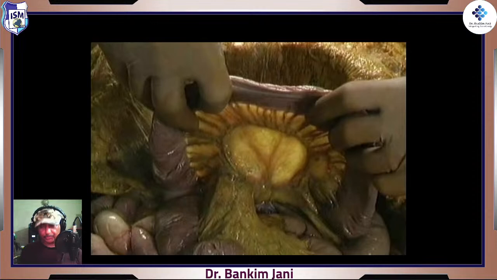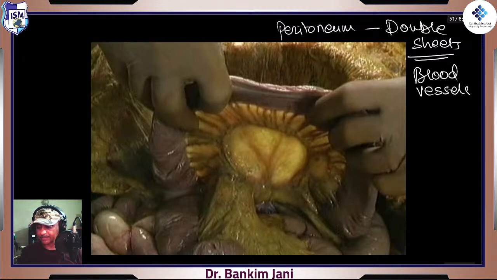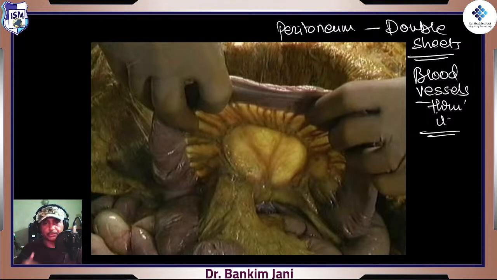Say in the small intestine also, the peritoneum, as we say, is like a double sheet. And in between these double sheets, there is one more layer. There would be blood vessels through it. That's how they look, right? That's how we see that all these blood vessels are present in between these two layers.